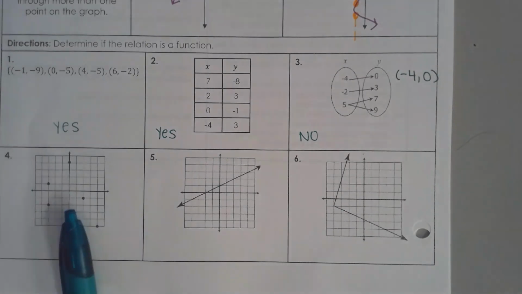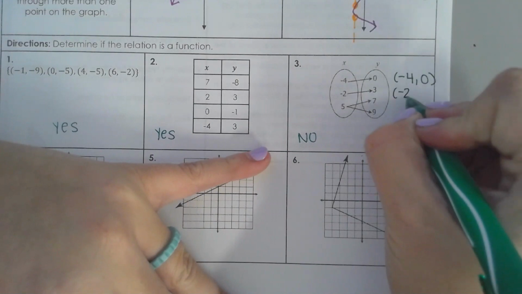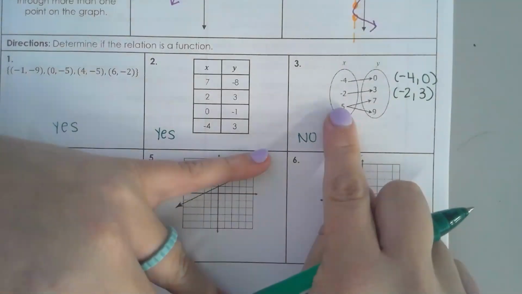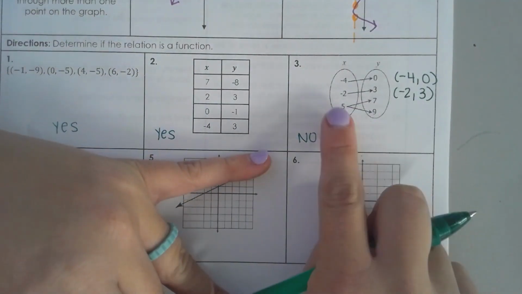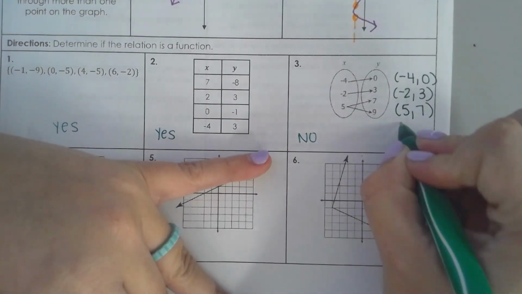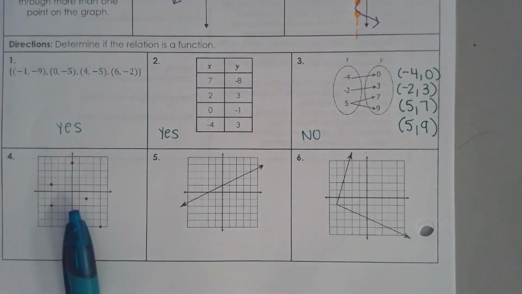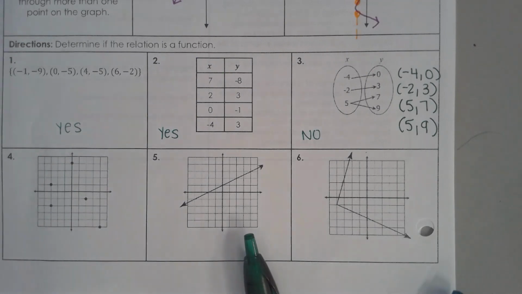But this one, I also have the point -2, 3. See how there's 2 arrows coming from the 5? That means I have a point at 5, 7 and a point at 5, 9. So if we look, 2 of those points have a 5. All right, what about number 4?